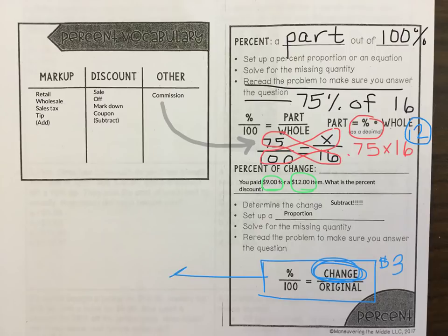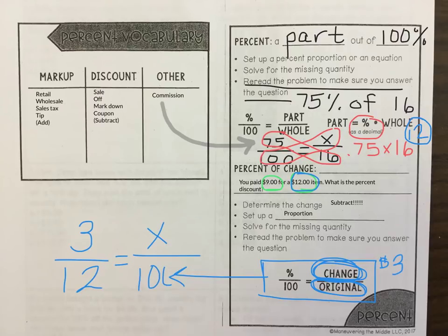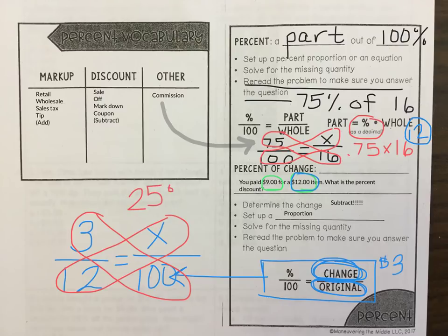We have $3 as our amount of change over the original, and our original price of the item was $12, equals x over 100. Okay, we can cross multiply: 3 times 100 divided by 12. And that's going to give us 25 as our percent of discount, or our percent of change.